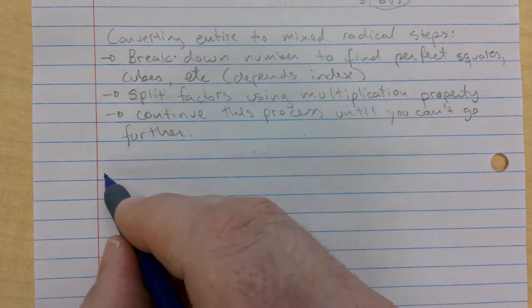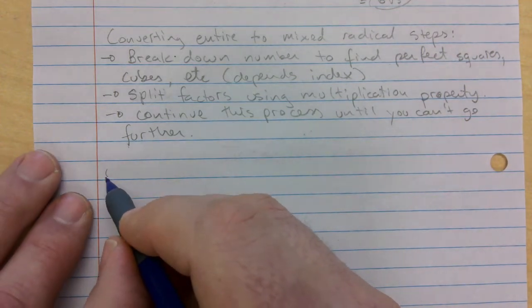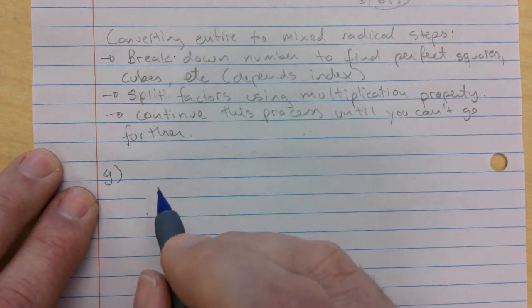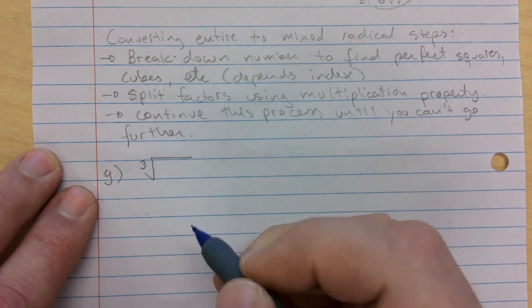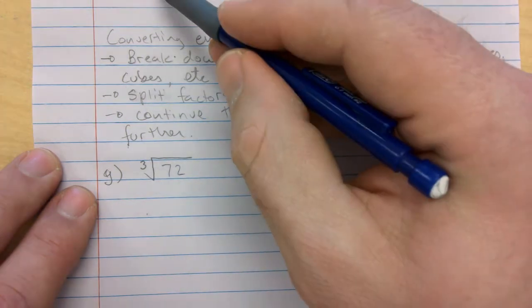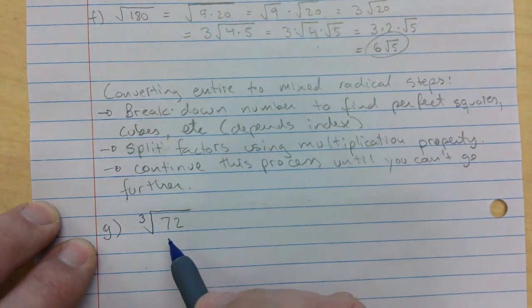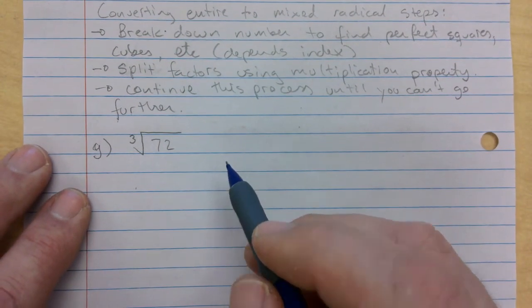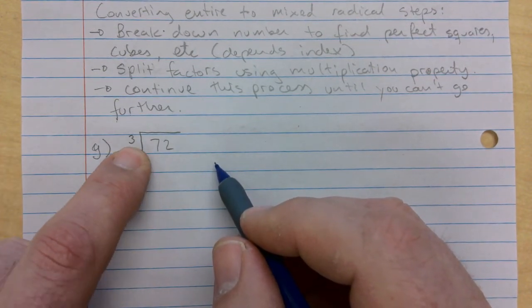So let's try something that isn't always a square root. So f, g here. What if you have the cube root of 72? I told you I was going to do the square root of 180 in the alternate method, but I will do that with 72, okay? So with 72, and we have a cube root, right?